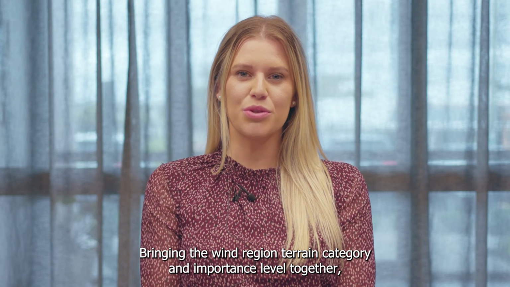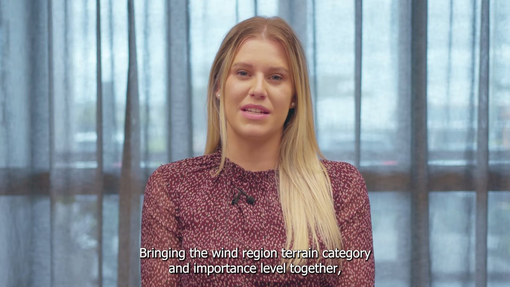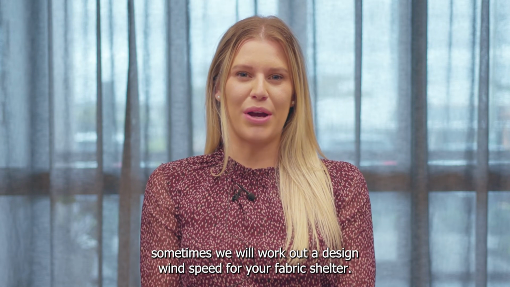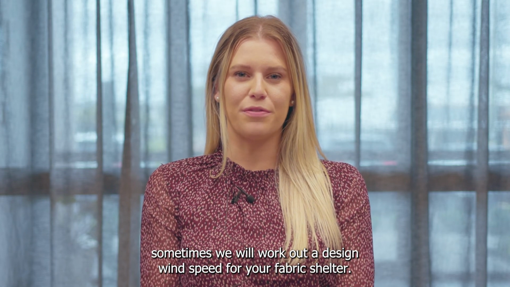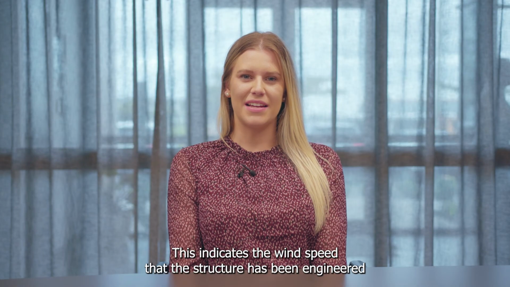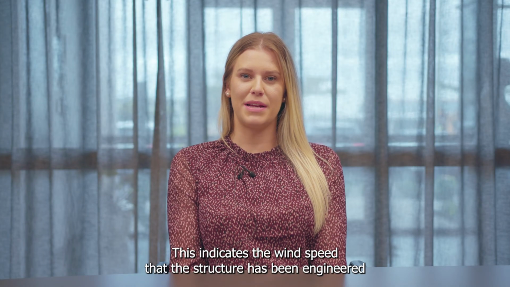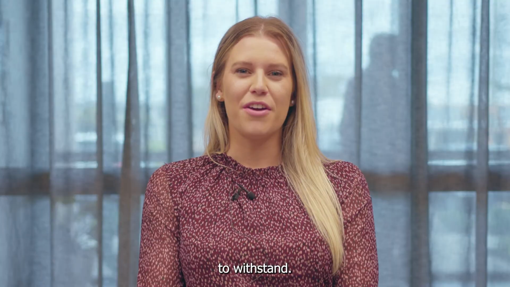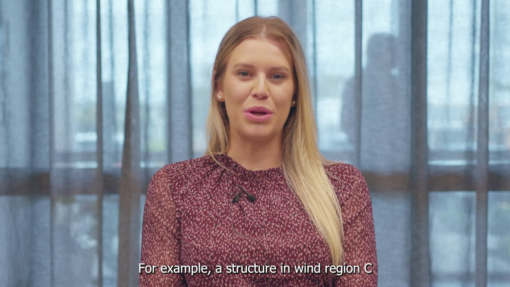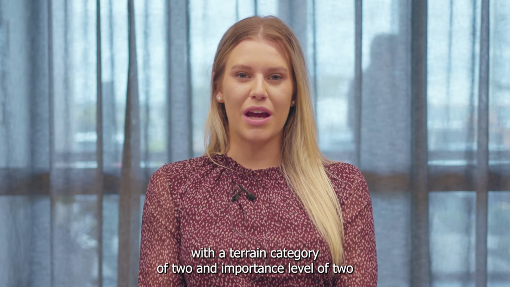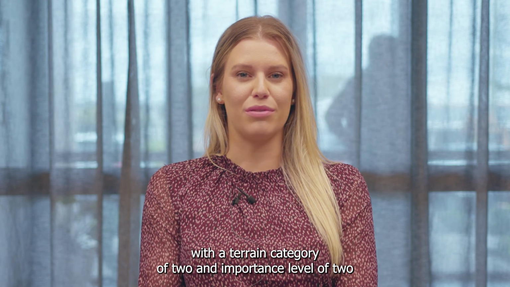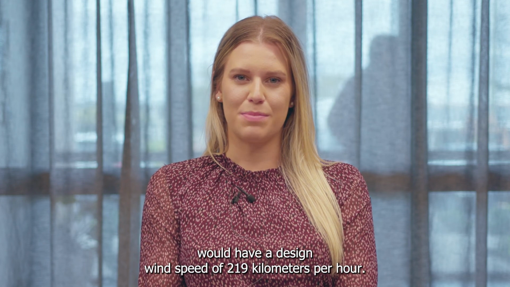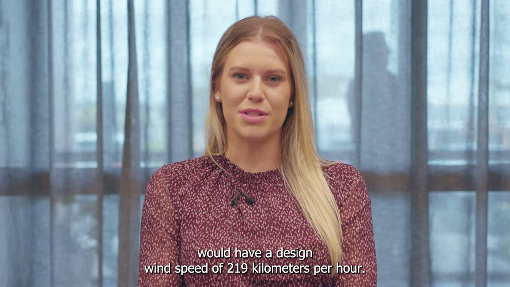Bringing the wind region, terrain category and importance level together, sometimes we will work out a design wind speed for your fabric shelter. This indicates the wind speed that the structure has been engineered to withstand. For example, a structure in wind region C with a terrain category of 2 and importance level of 2 would have a design wind speed of 219 kilometres per hour.